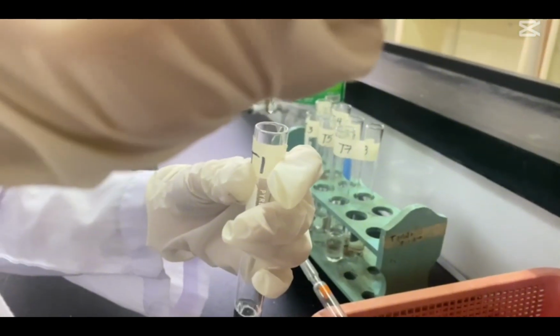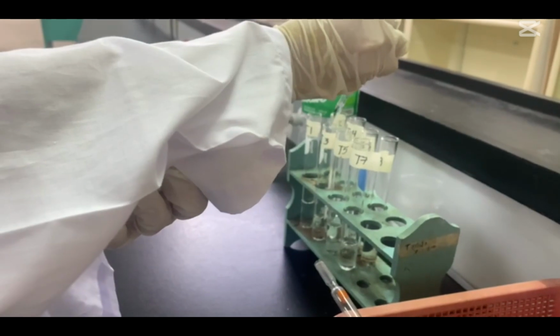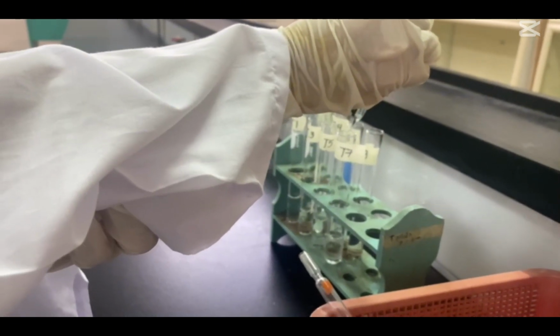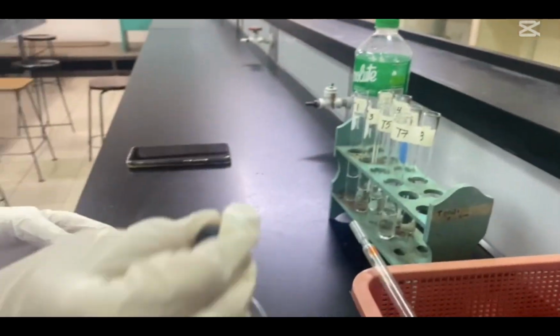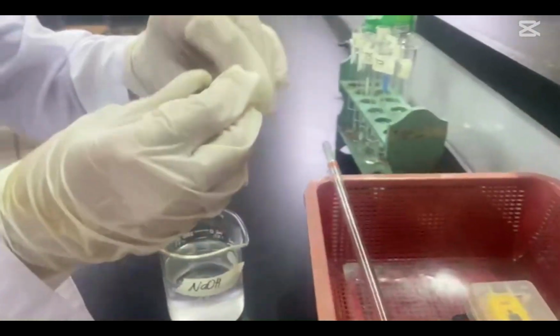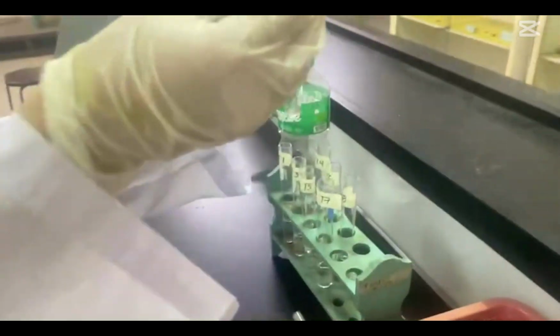A drop of 0.1 M hydrochloric acid should then be added to test tubes with odd numbers. For test tubes with even numbers, add 3 drops of 0.1 M sodium hydroxide.